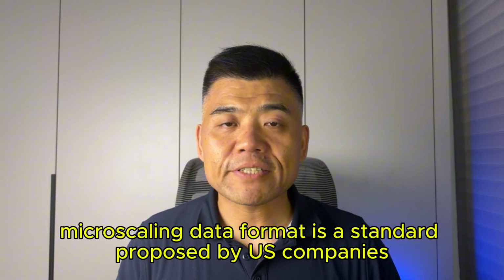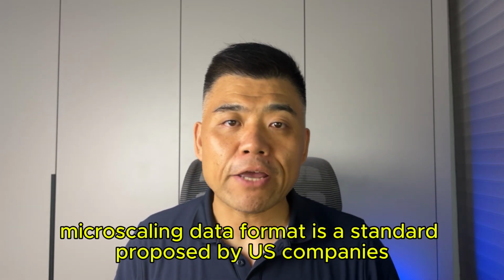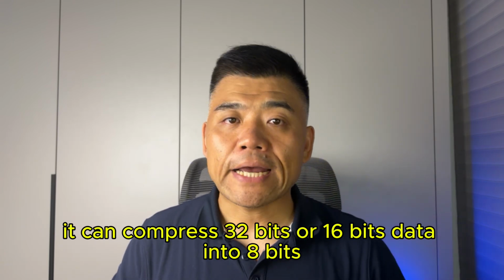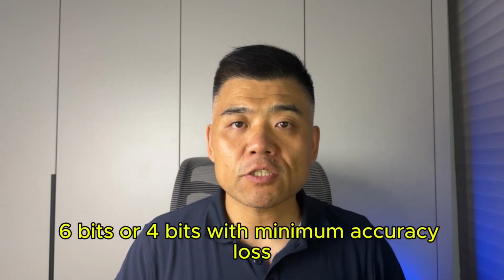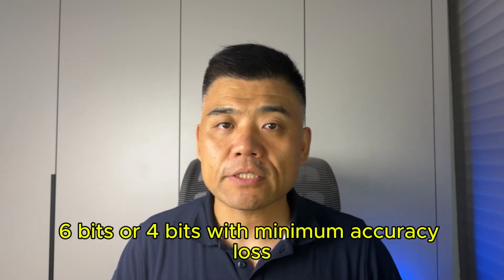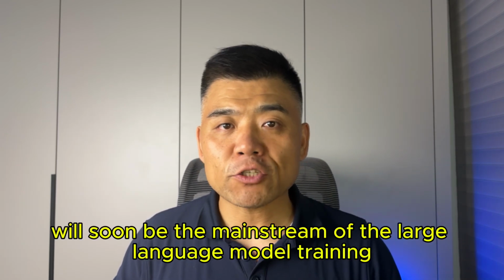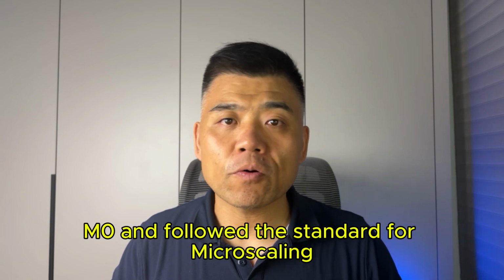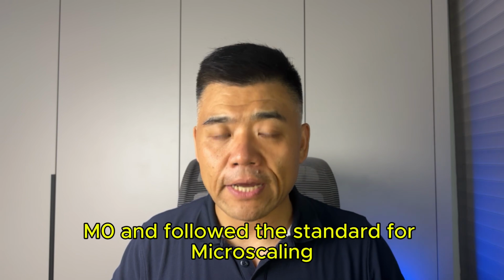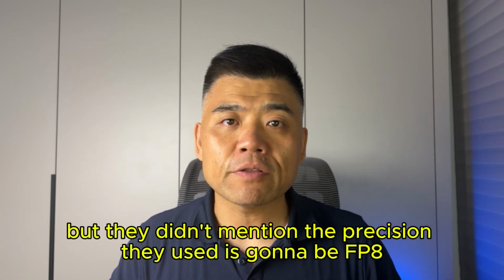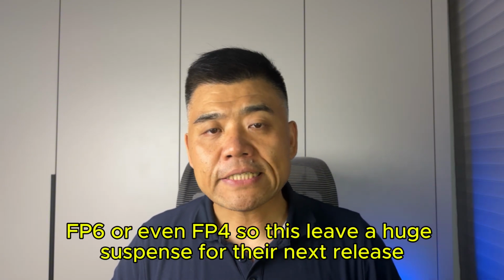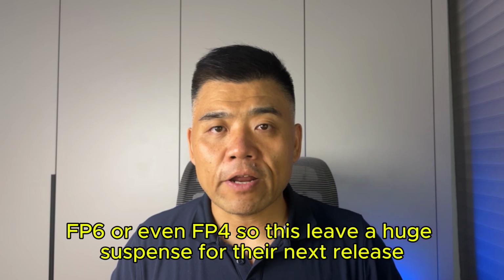To summarize, the microscaling data format is a standard proposed by US companies. It can compress 32-bit or 16-bit data into 8 bits, 6 bits, or 4 bits with minimal accuracy loss. So microscaling will soon be the mainstream of large language model training. DeepSeek 3.1 explicitly mentioned that they've been using UE8M0 and following the standard for microscaling, but they didn't mention whether the precision they used is going to be FP8, FP6, or even FP4. So this leaves a huge suspense for their next release.